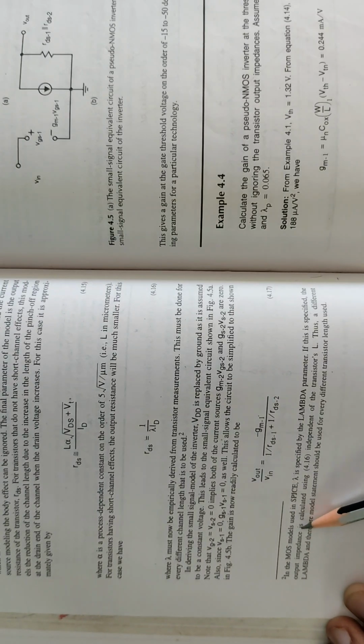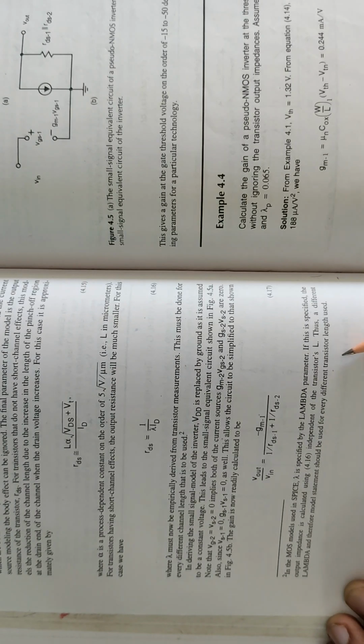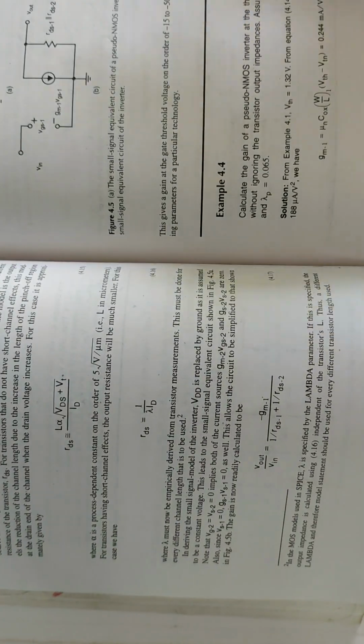In the MOS models used in SPICE, lambda is specified by the lambda parameter. If this is specified, the output impedance is calculated using the equation independent of the transistor length. Thus, a different lambda, and therefore model statement, should be used for every different transistor length used.